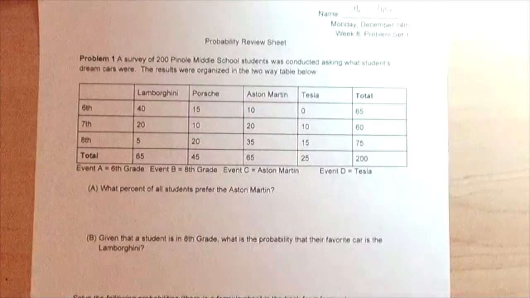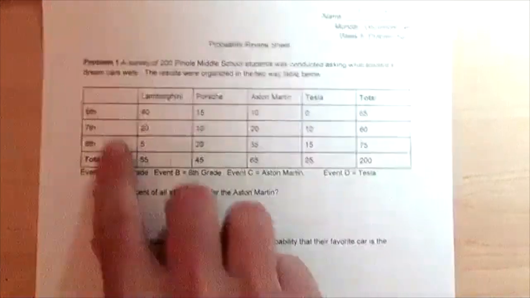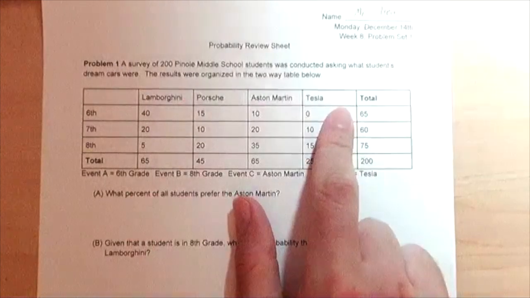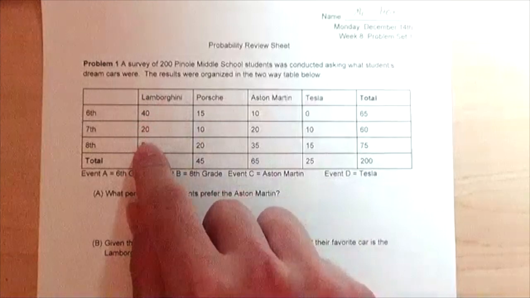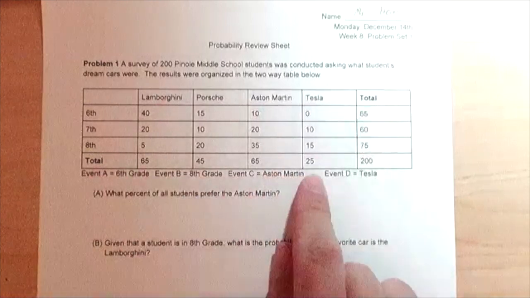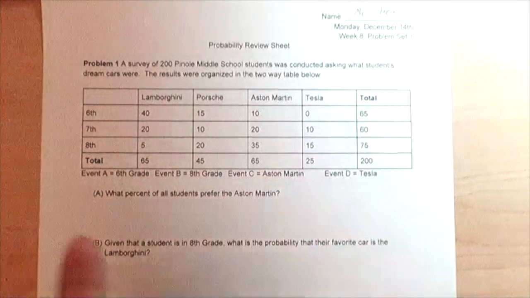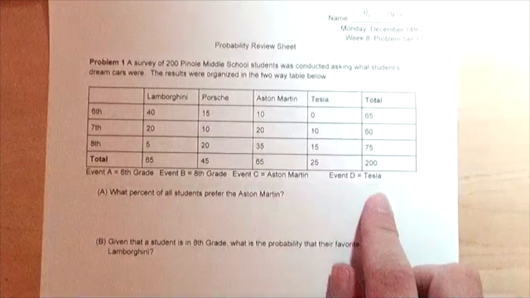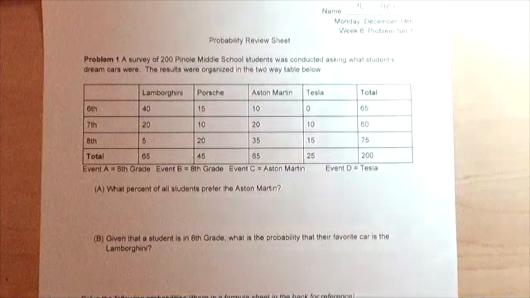It says a survey of 200 Pinole Middle School students was conducted asking what students' dream cars were, and the results were organized in the two-way table below. So we have 3 grade levels and then 4 types of cars. And we know that the two-way table organizes it in detail and says we are this grade and also this kind of car. The totals are useful because they're going to be the bottom of the fraction. And it's also good to know that there's 200 total. And then once we get into the notation, it's also important to know what the names of the events are, okay? Before we do that, we're going to start with what we did with two-way tables before we learned this whole unit.